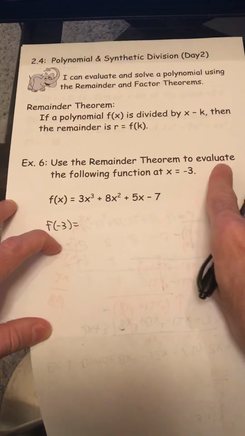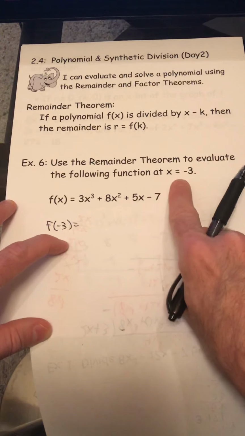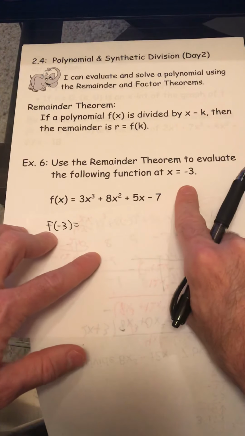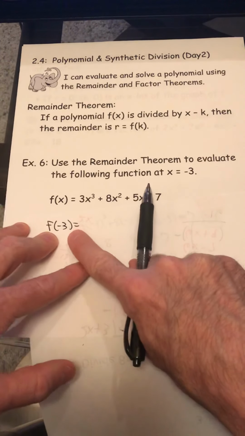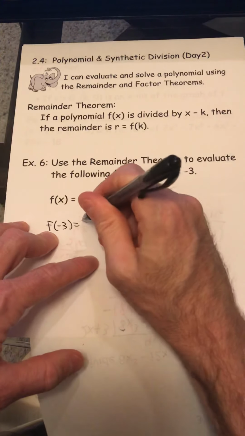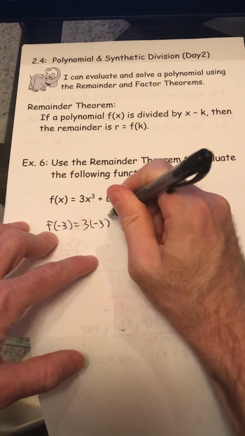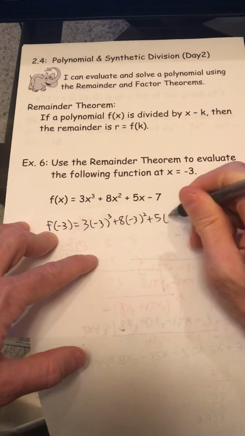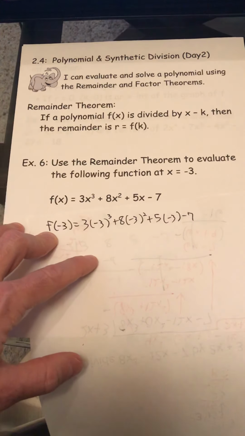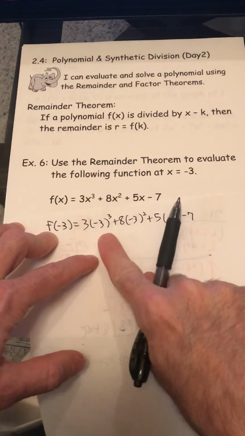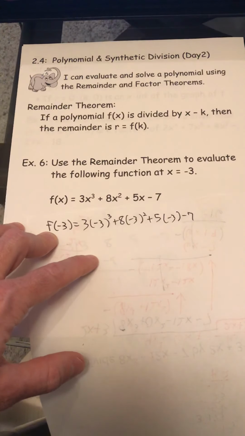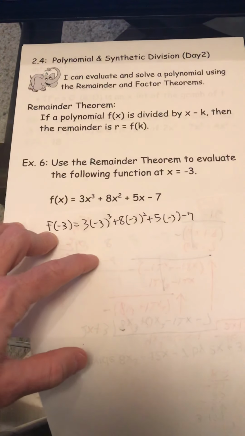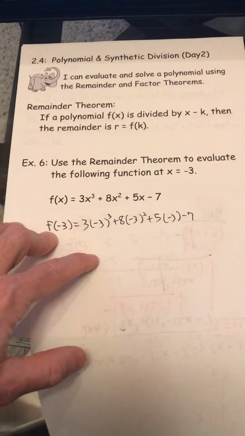If you're asked to use the remainder theorem to evaluate the following function at x equals -3, well, up until now, if you had seen f of -3, what does that mean we do? That means we plug -3 in for x. And when you do that, -27 times 3 is -81, 9 times 8 is 72, -15 and -7. So you get -31.